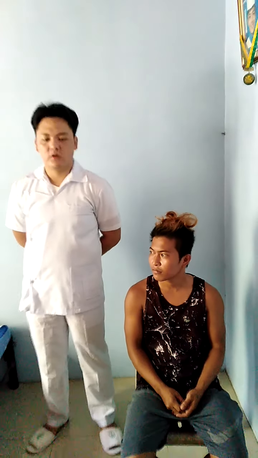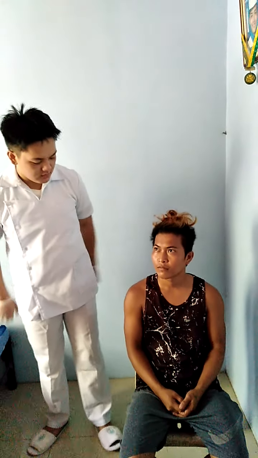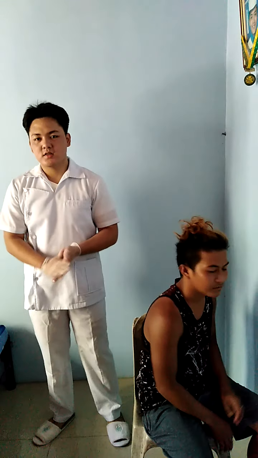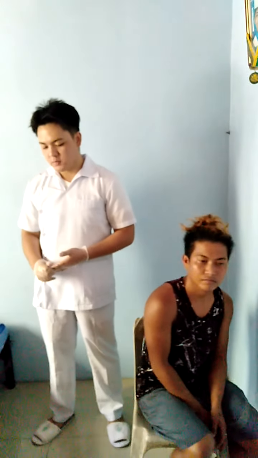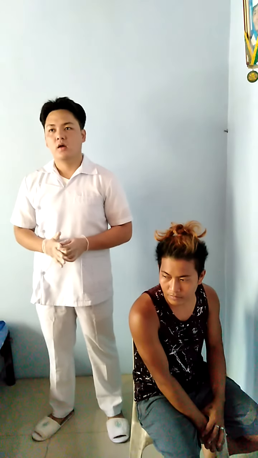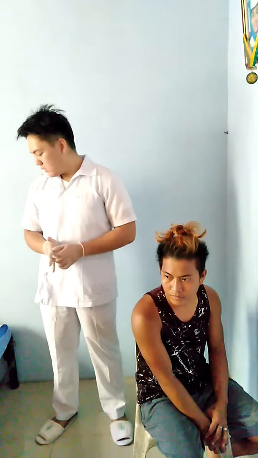So first is the assessment of the thorax. So first is to assess the posterior part of the thorax. In assessing the posterior part of the thorax, always inspect for the shape and configuration of the chest wall, and inspect for the client's posture.